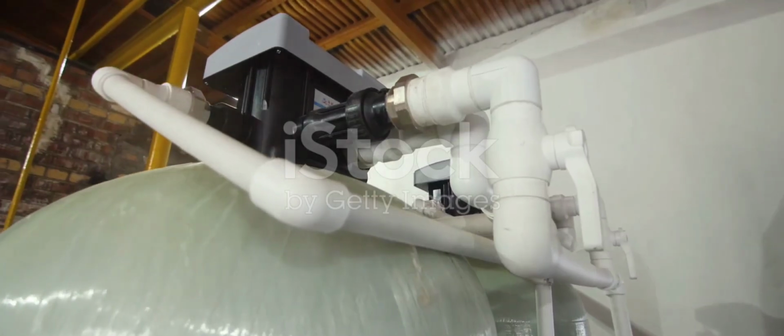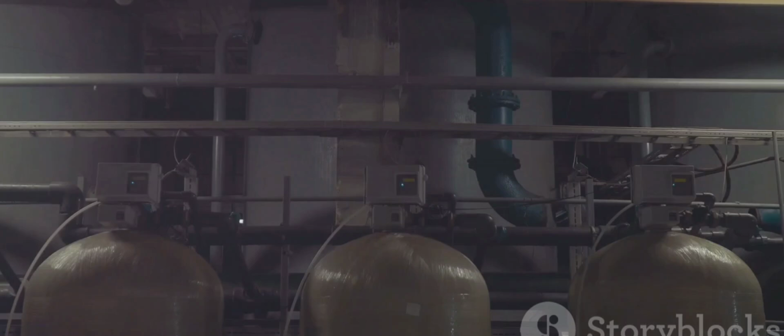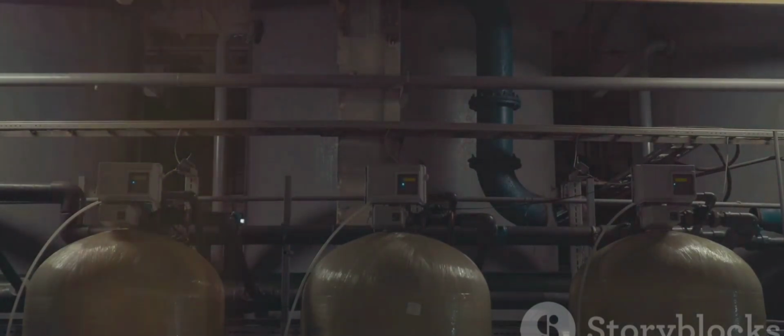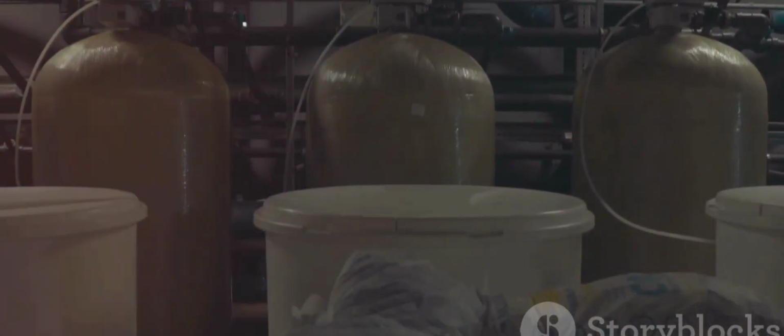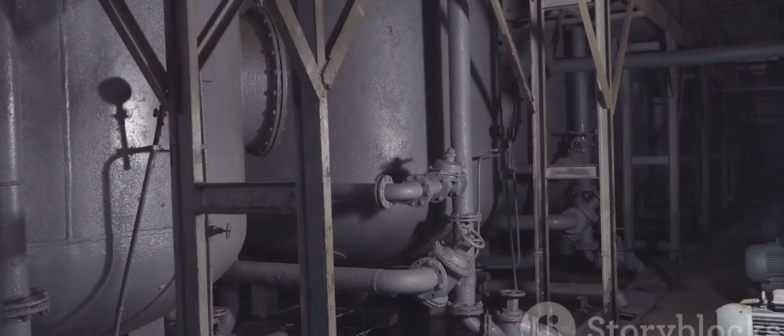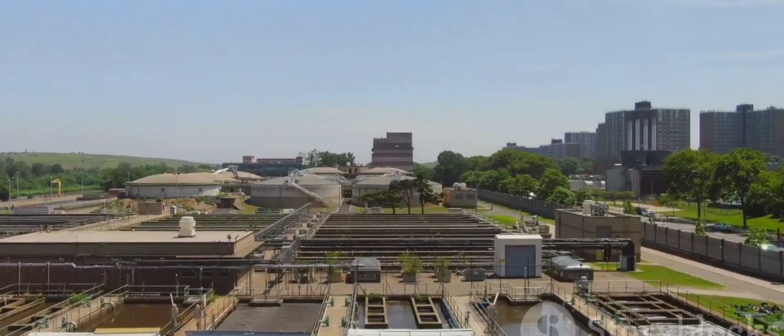Flowchart of industrial water treatment process. Raw water intake, screening, coagulation, flocculation, sedimentation, filtration, disinfection, pH adjustment, water softening or deionization, final quality monitoring, storage, sludge management, and wastewater treatment, if needed.